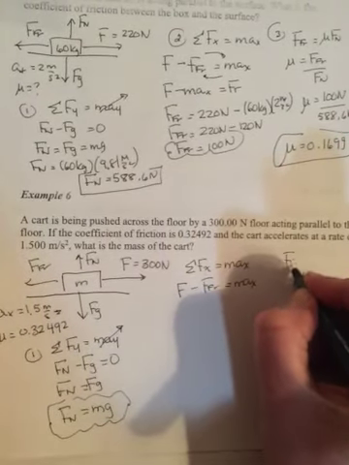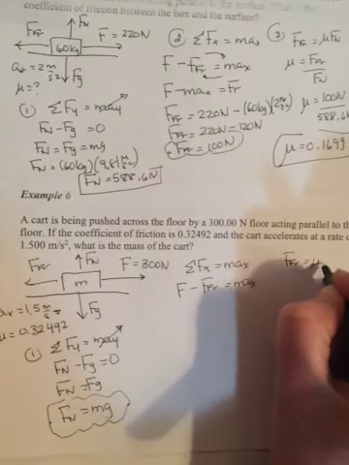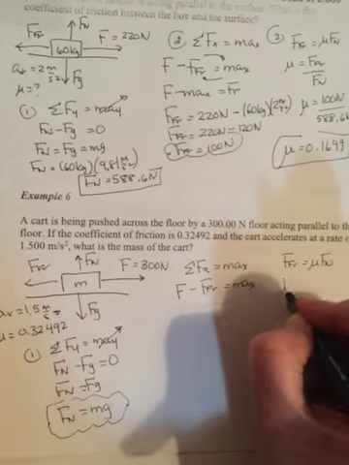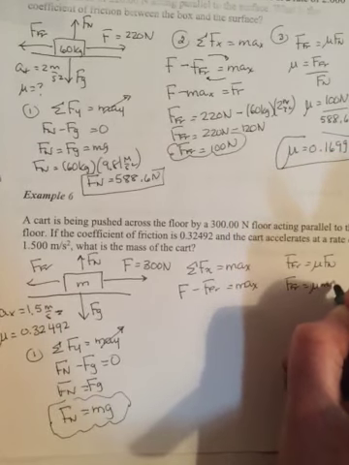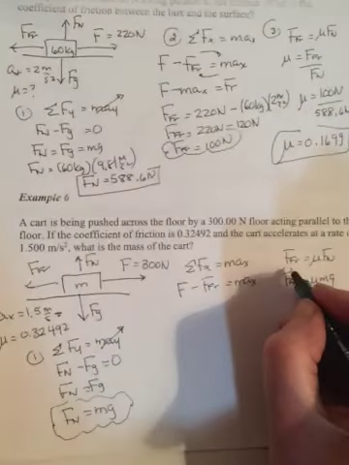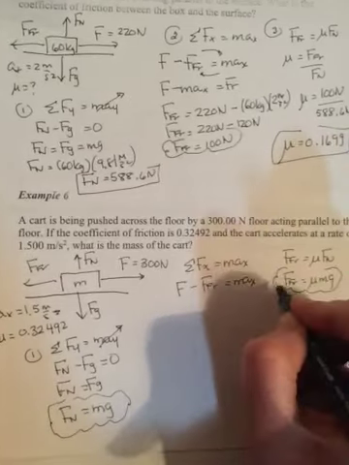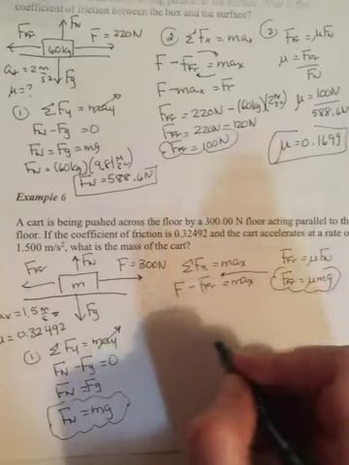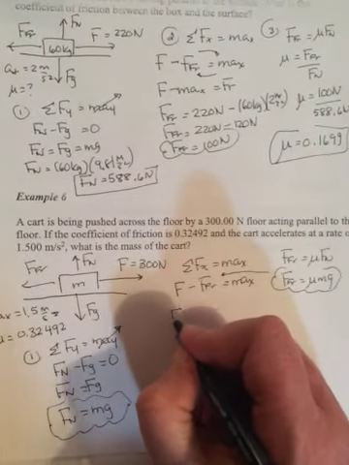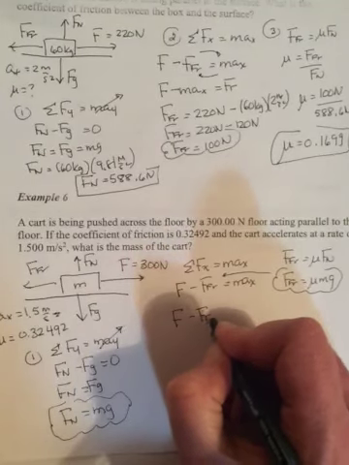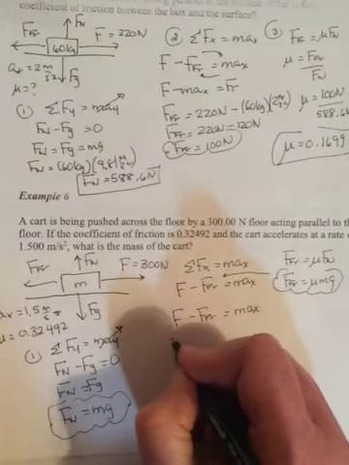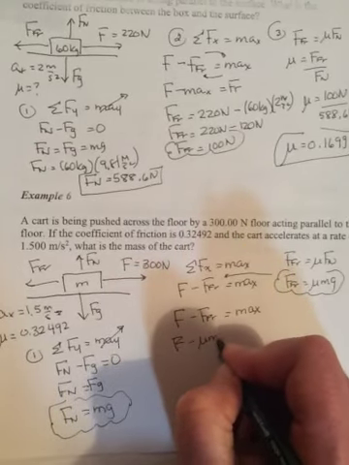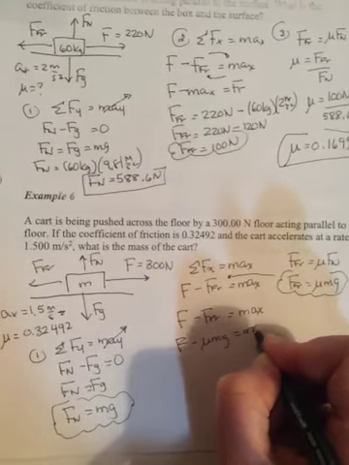So over on the side, friction is equal to mu Fn. So that means friction is equal to mu mg, because I have Fn as mg. And now, where friction is, I can sub in mu mg. So I have F minus mu mg is equal to max.